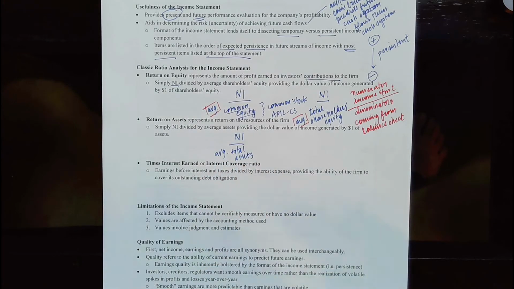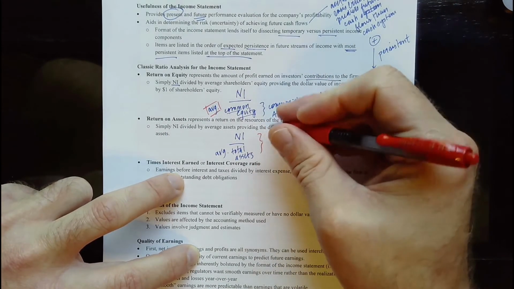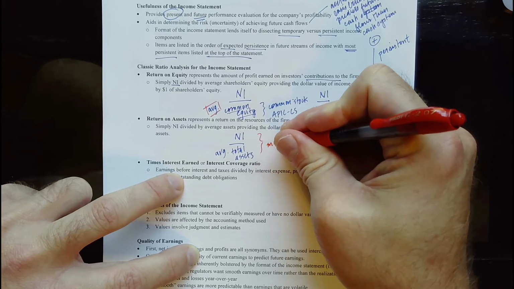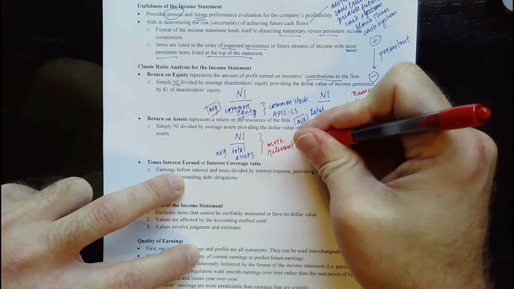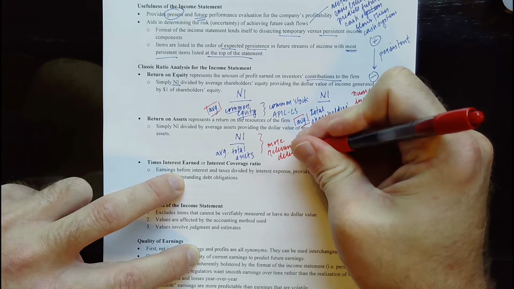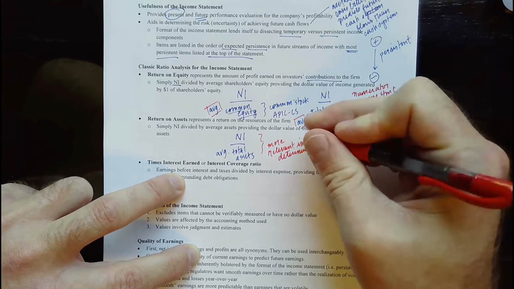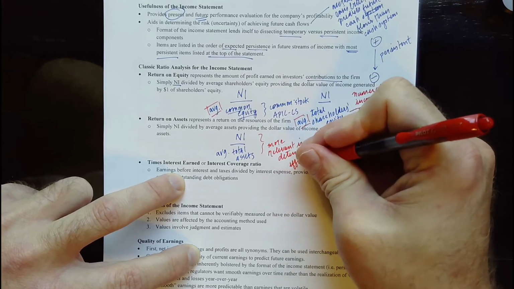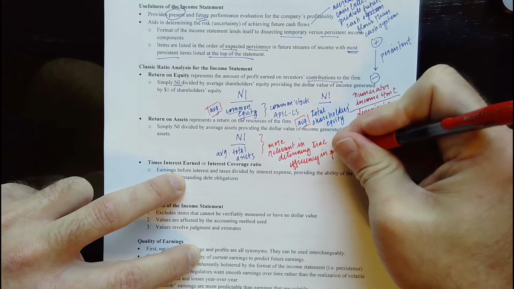With this one, we have assets, and we want to see how the company is turning every dollar of assets into a profit. This actually is considered to be a little bit more telling, more relevant in determining true efficiency in profitability.